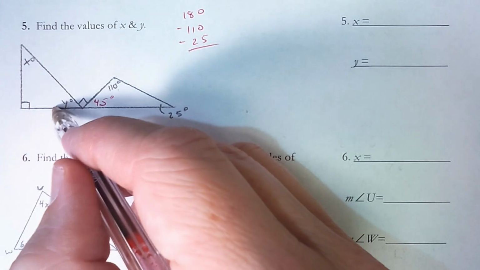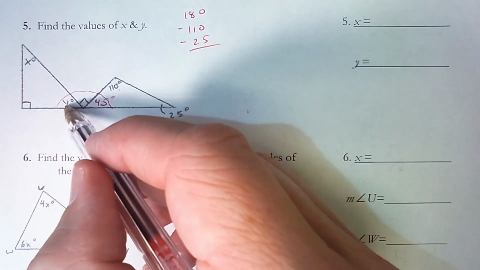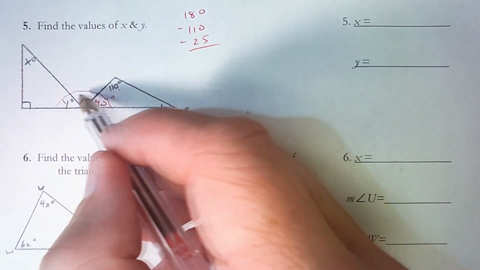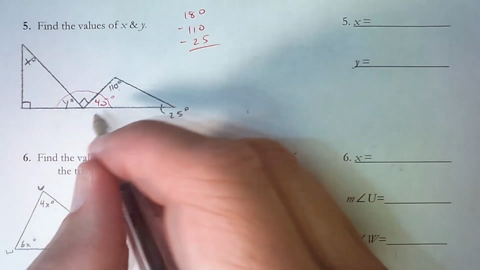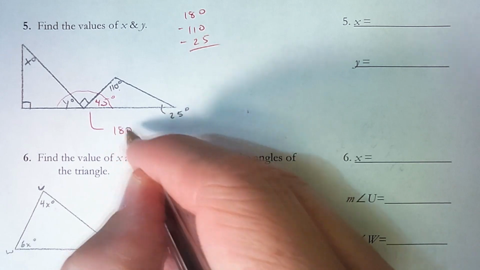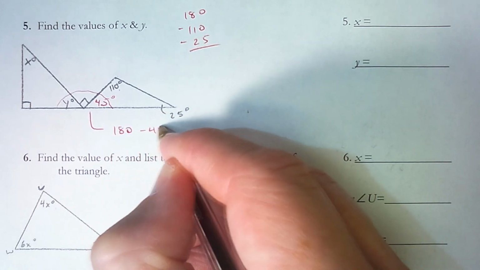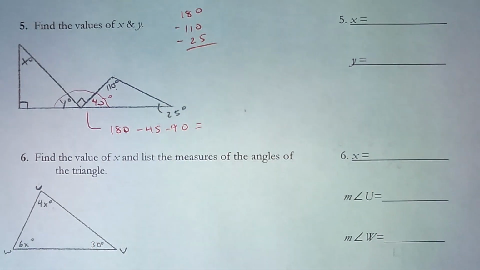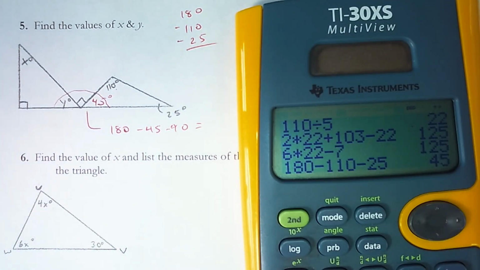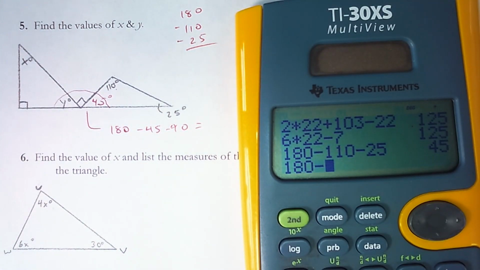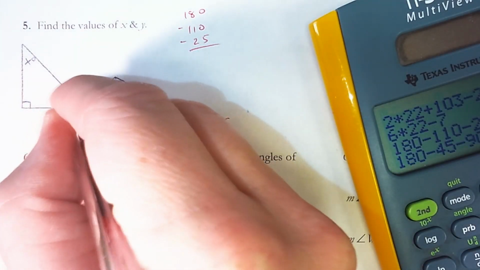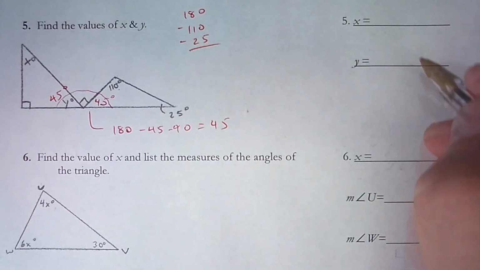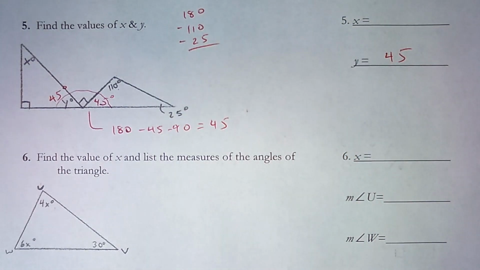Okay? So now I have three angles right here that when I combine the three, they appear to make a straight line. So that's 180 degrees. So for this, I can do 180 minus 45 and 90. So I get 45. So this is 45 degrees. So that actually gives me y. So y is 45.